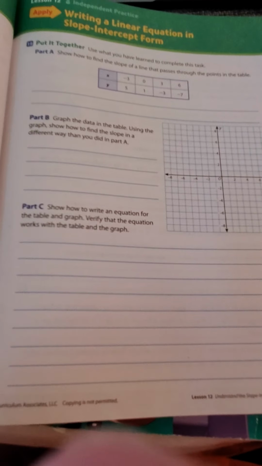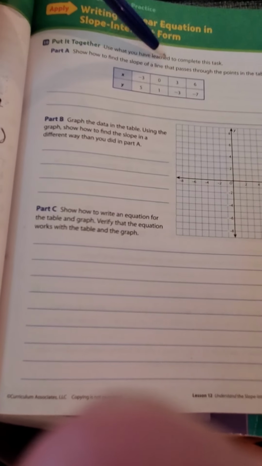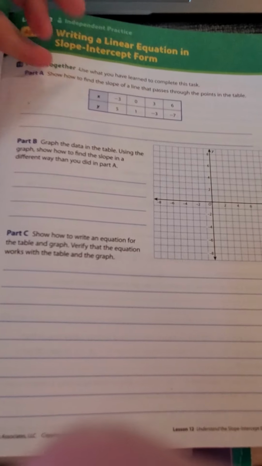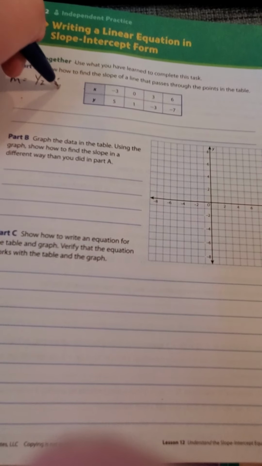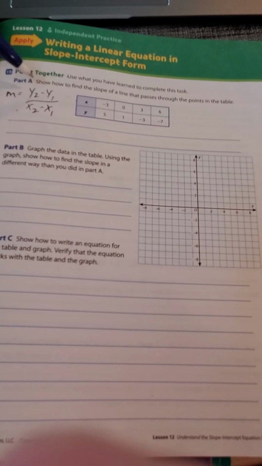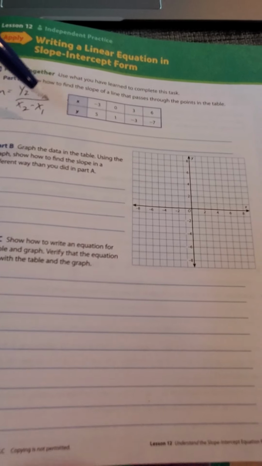On page 121, the first one, number 19, says use what you have learned to complete this task. Show how to find the slope of a line that passes through the points in the table. So here you're going to want to use that slope formula. M equals y2 minus y1 over x2 minus x1. And once you do that, then you just write what the slope is based on this equation.